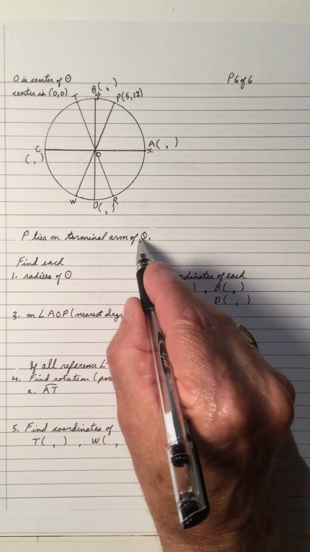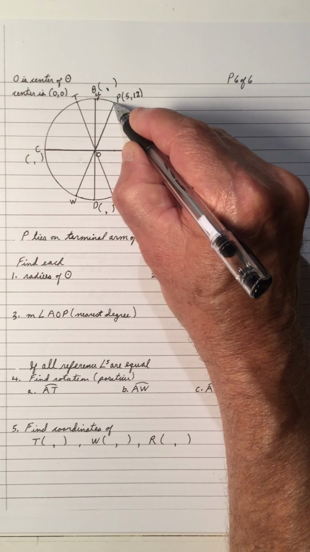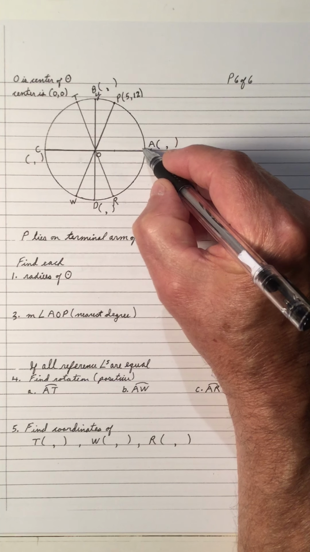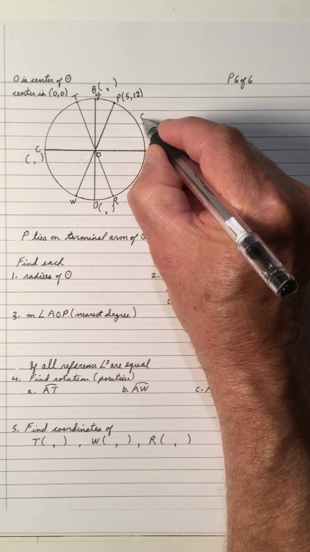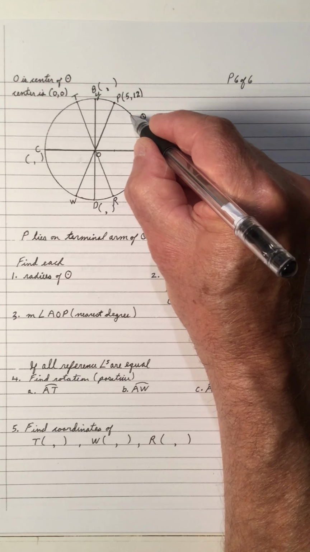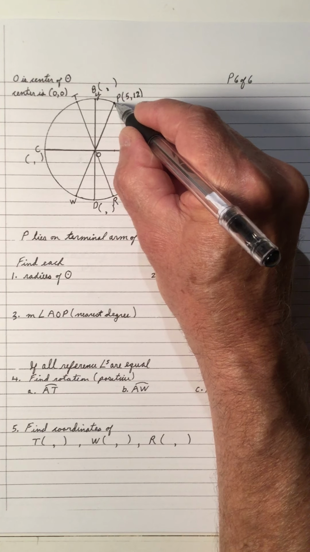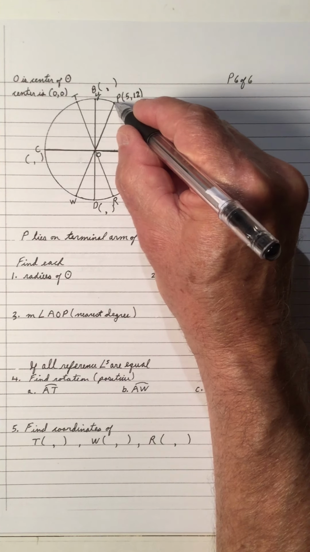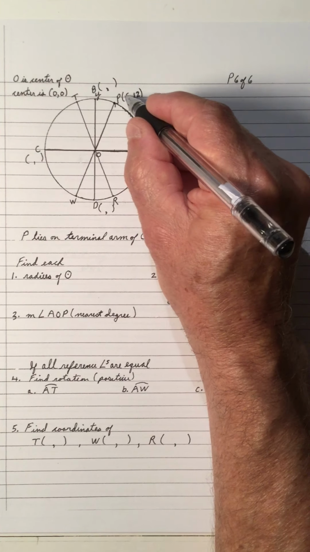P lies on the terminal arm of theta. So P, this point, and this point is 5, 12, lies on the terminal arm of theta. So theta is this rotation right now from here to here. Okay, so that's theta. So P lies on the terminal arm of this rotation. Remember, the rotation starts, this is the initial arm, and it swings all the way up till it hits here, passing through the point 5, 12. So I'm asking you to find the radius of the circle.